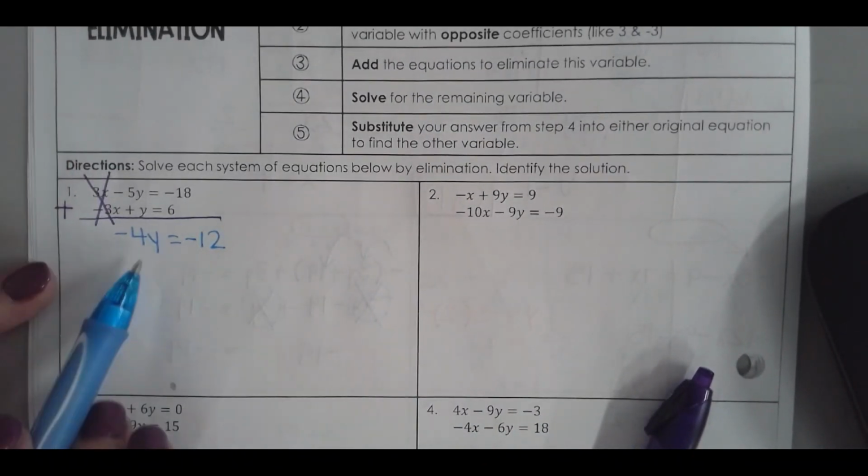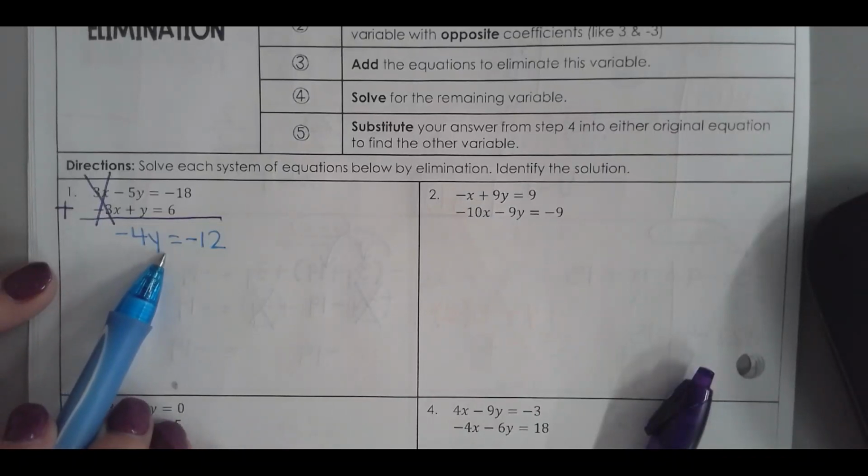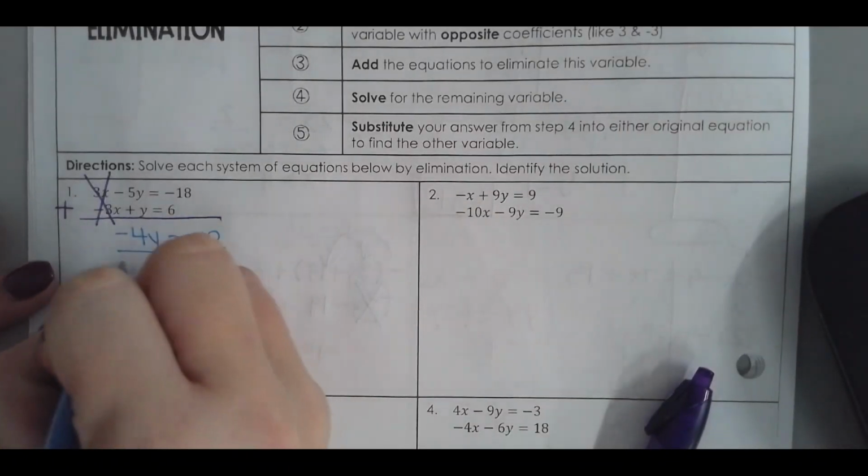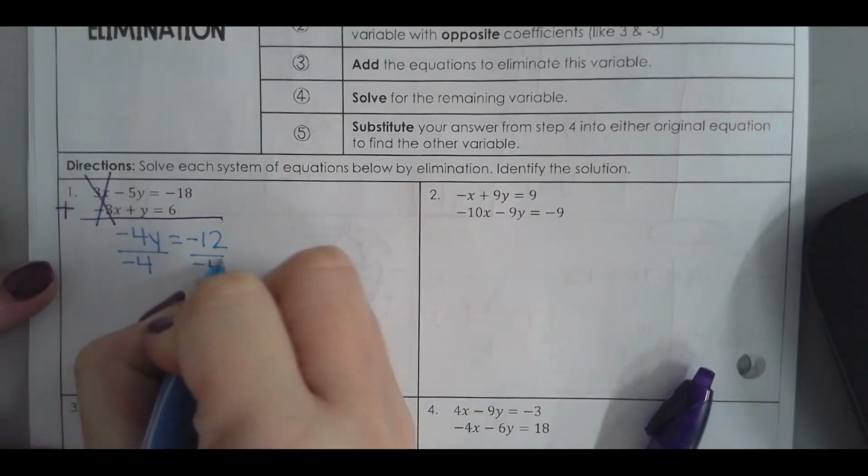So what do I need to do to get y by itself? Divide both sides by negative 4.